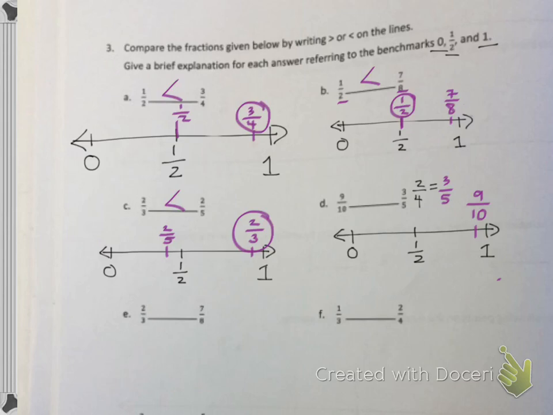So 3/5 is going to go right about here, and 4/5 would go about here, and then finally 5/5 would be right here at that 1 whole. So this is good for us to know that if we have 2/5, it's before that half. 3/5 is just a tiny bit more.